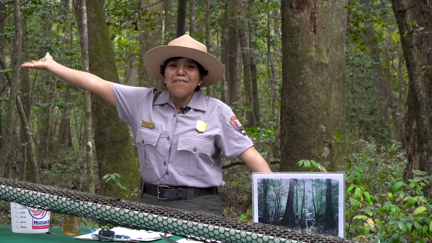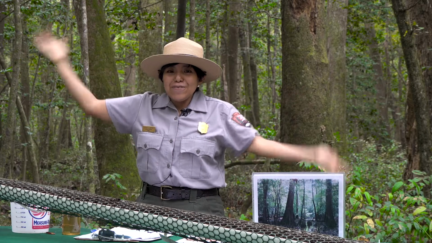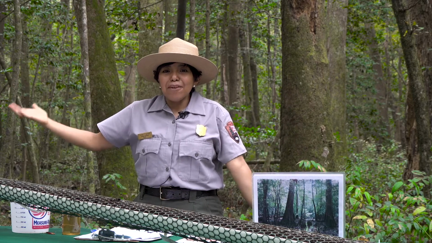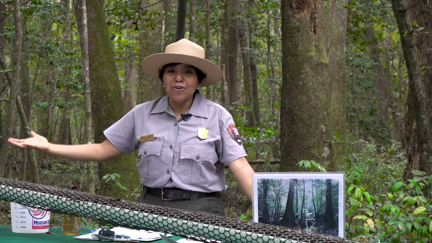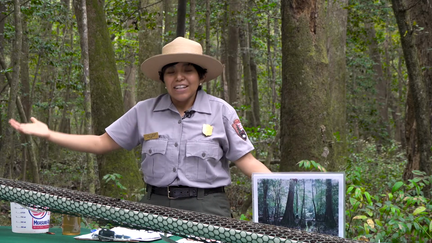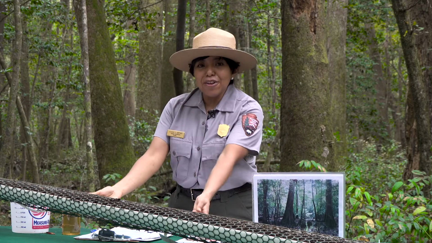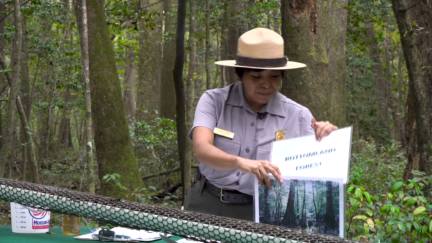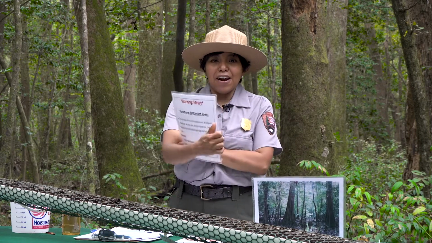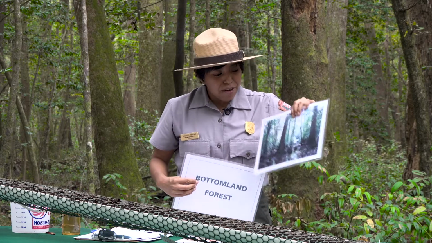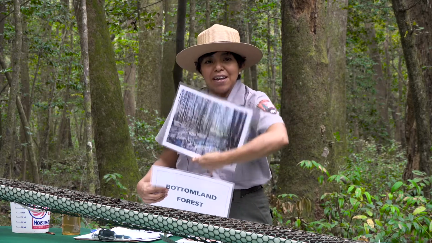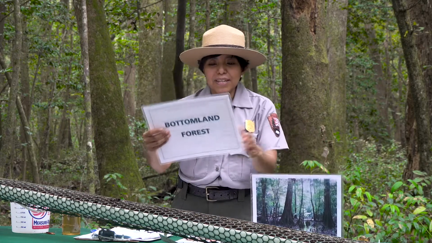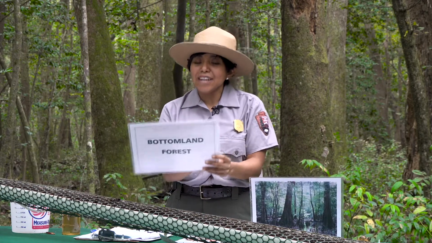Welcome to the Bottomland Forest. So today we're going to learn about how water moves in the Bottomland Forest and how the soil interacts with the water. So we have here a model of the Bottomland Forest, and the first thing we're going to do is read the card, and we have a picture of the Bottomland Forest here, and let's read the card. So get your cards out and let's read them.